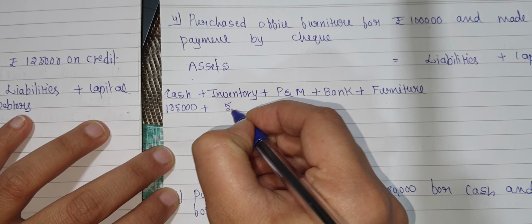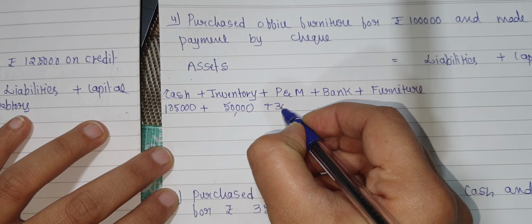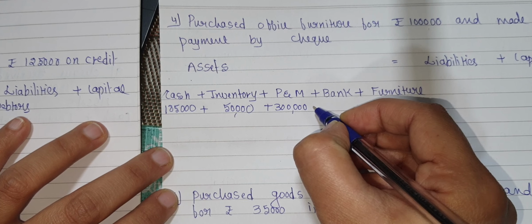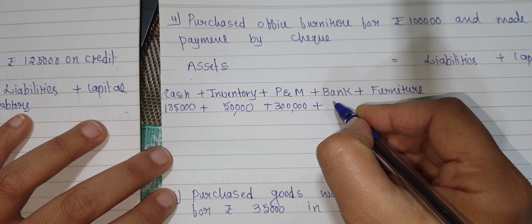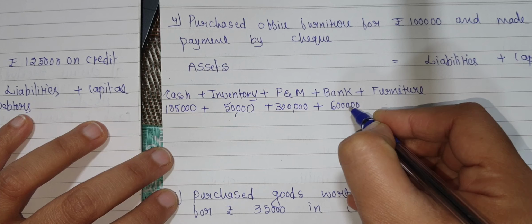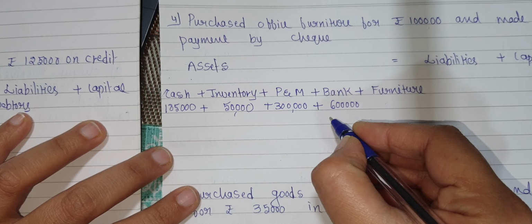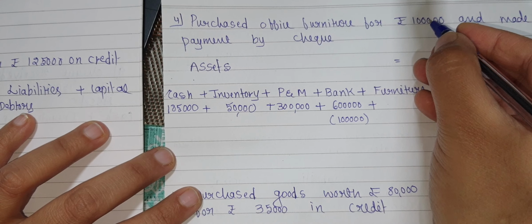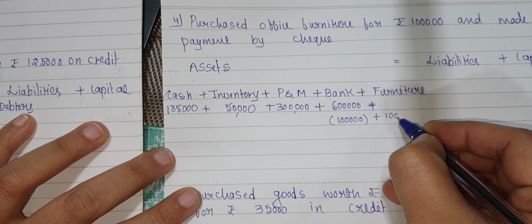Inventory remains the same, rupees 50,000. Plant and machinery also remains the same, 3 lakh. Plus bank amount: we deposited rupees 6 lakh and made the payment by check, so deduct rupees 1 lakh. And furniture amount is plus 1 lakh.